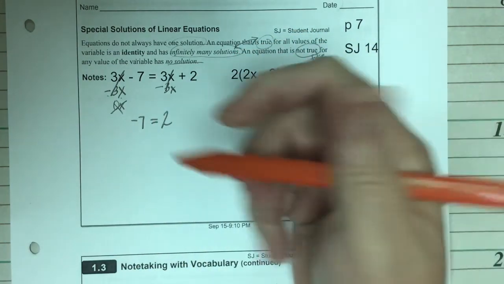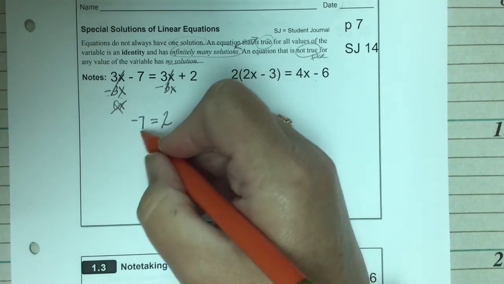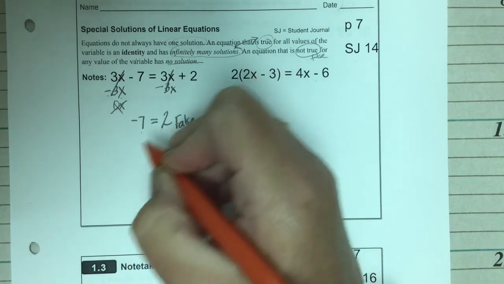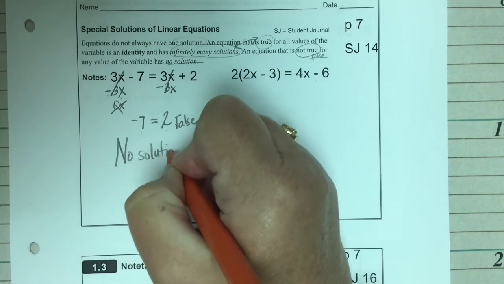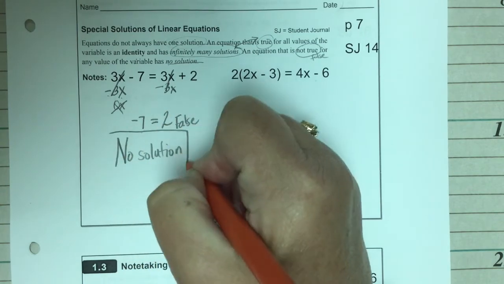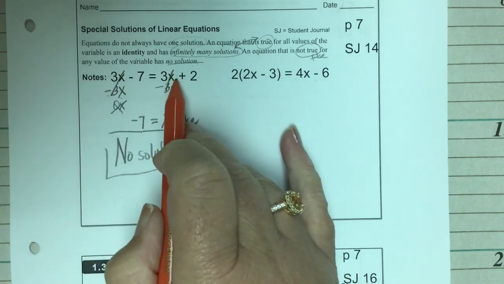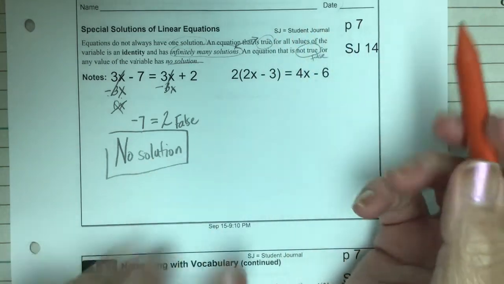Is this a true statement or a false statement? Does negative 7 equal 2? That is false. Therefore, there's no solution that will satisfy that equation. That means there's no value that you can choose for x that would make this a true statement. So no solution for this one.